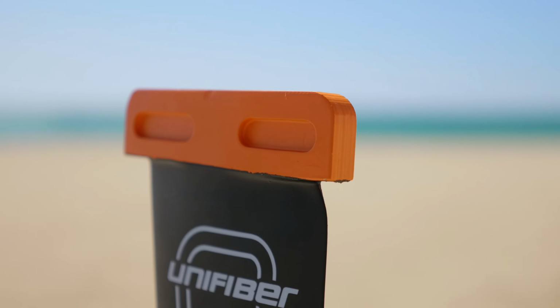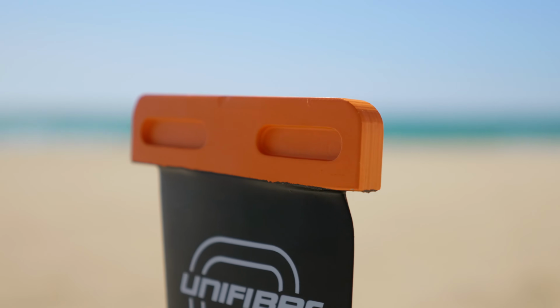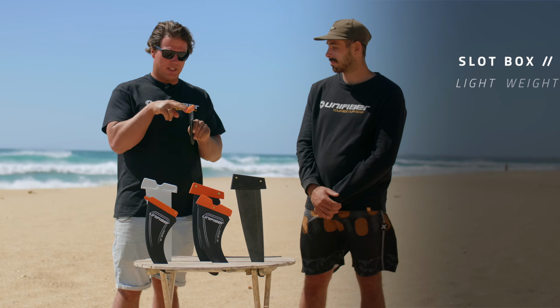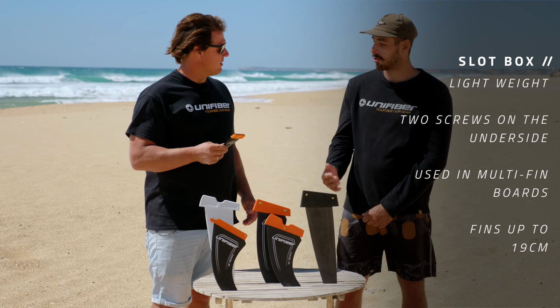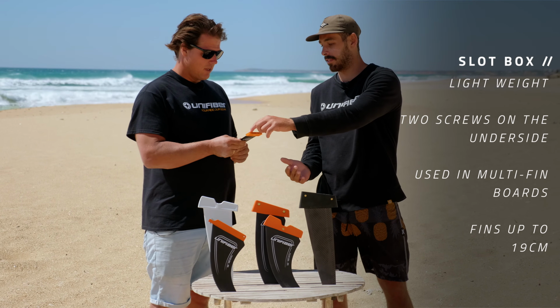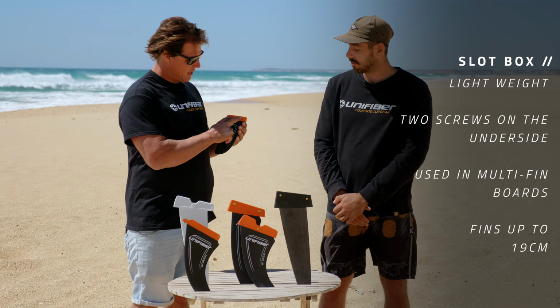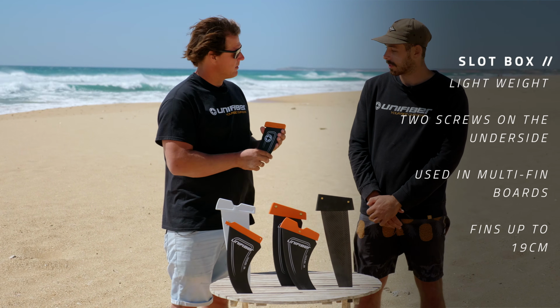And here we have the slot box. This box is mostly used in multi-fin boards for smaller fins. The box is really light, has 2 screws on the side. Great for wave sailing. It's also adjustable, isn't it? So you can slide the bolt into these little grooves backwards and forwards. You have the little play of the 2 grooves. Indeed. Perfect.